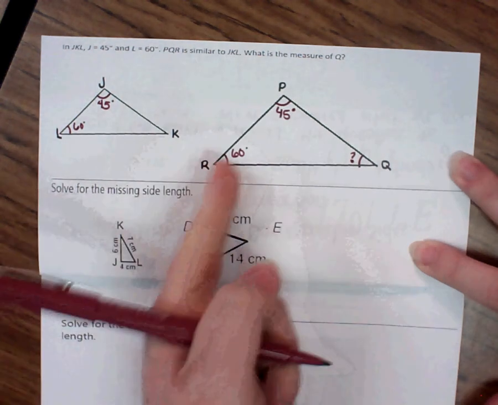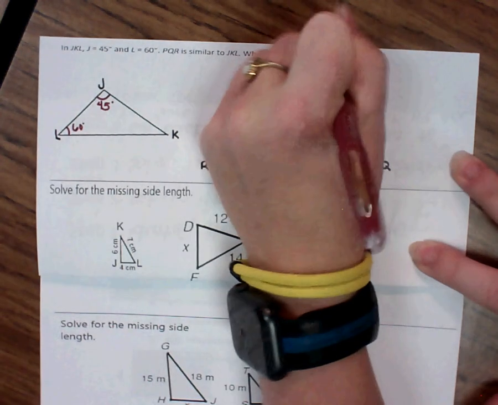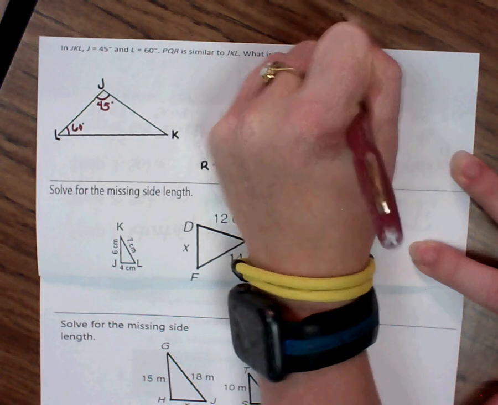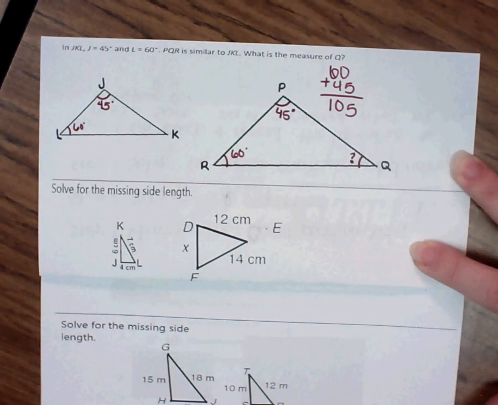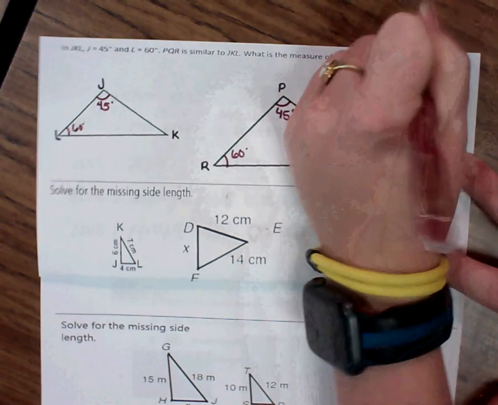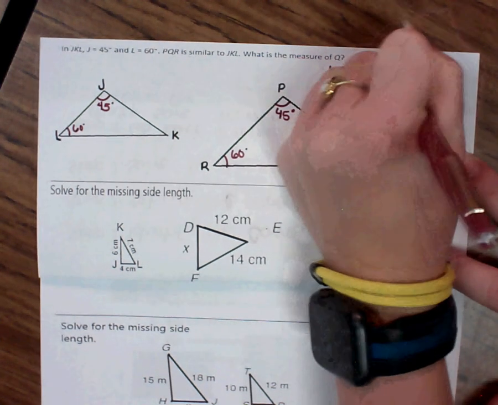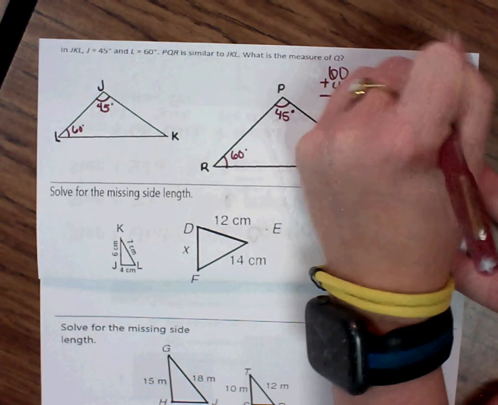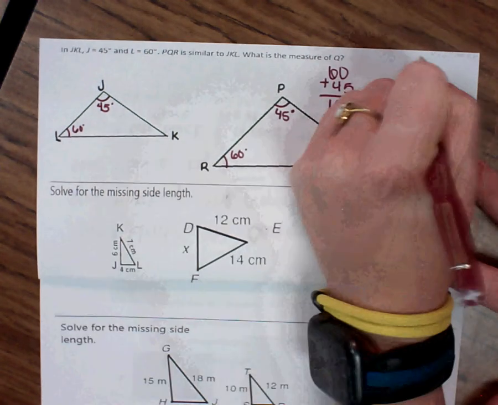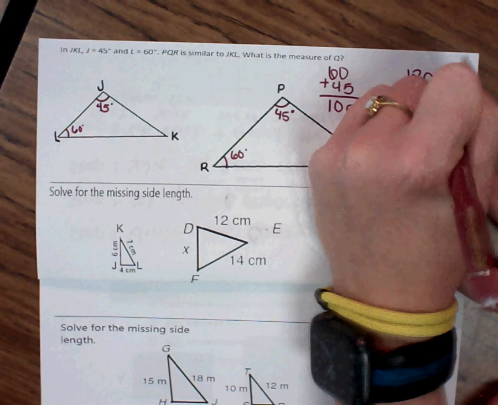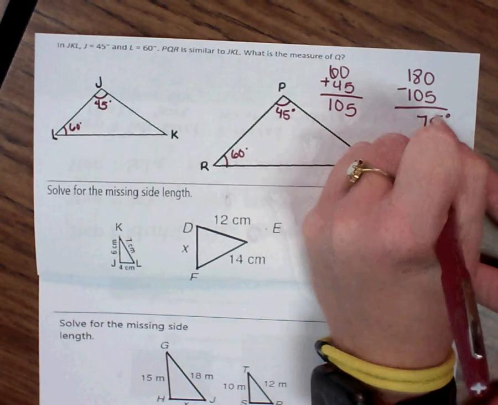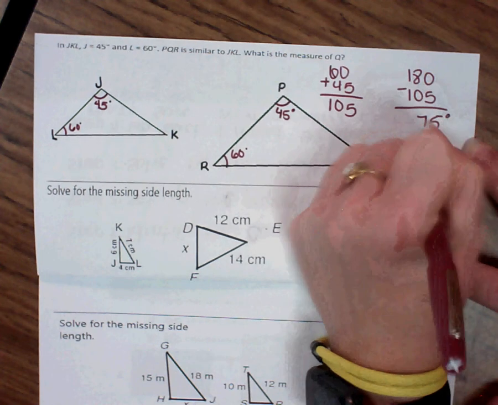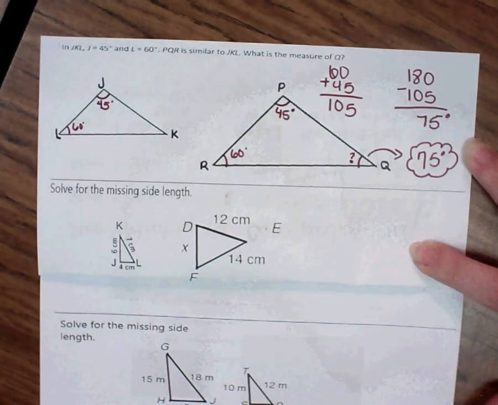We know that 60 and 45 are two of my angles, which equals 105. We're going to subtract that from 180, which gives me 75 degrees. So this missing angle right here is 75 degrees, and that is our answer for that one.